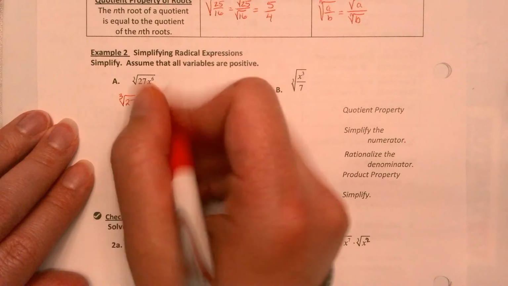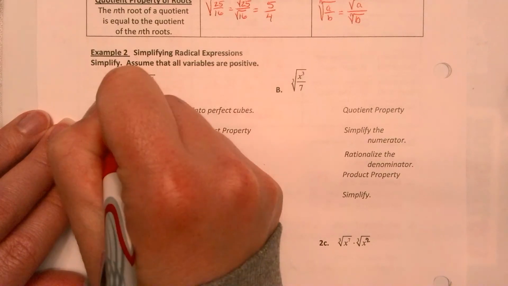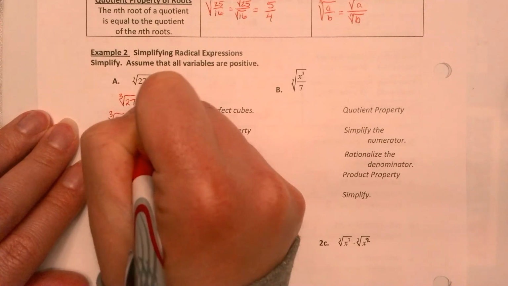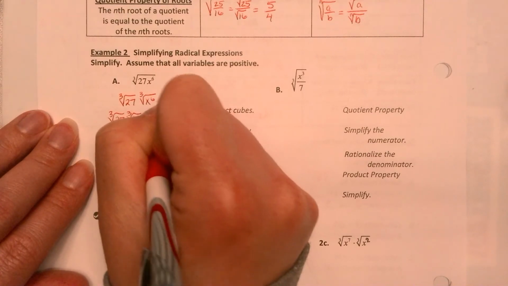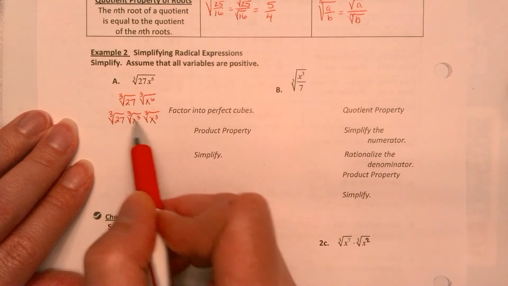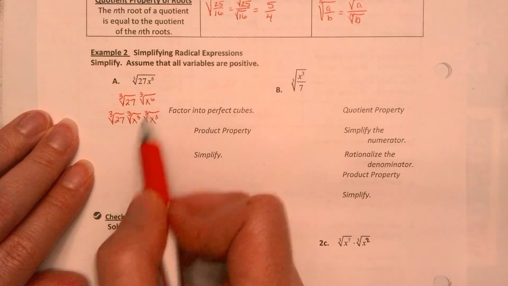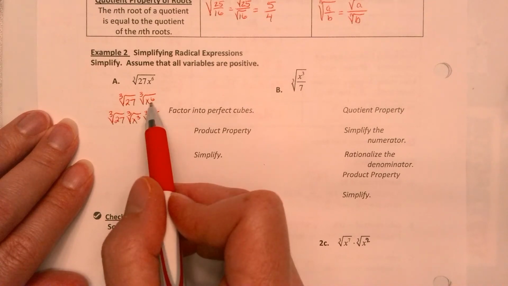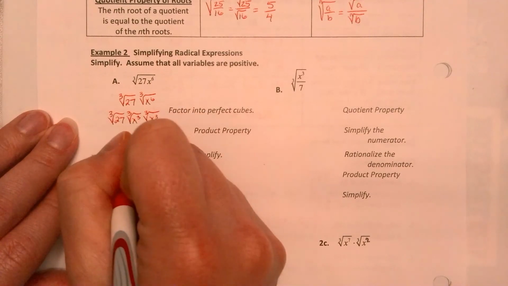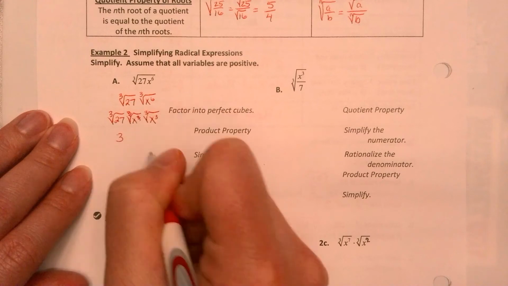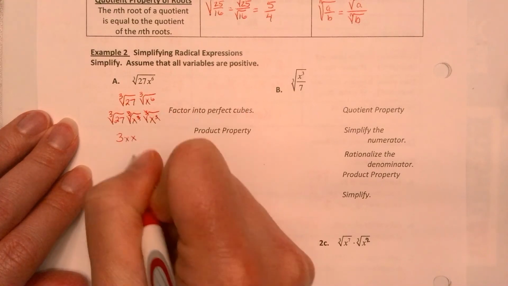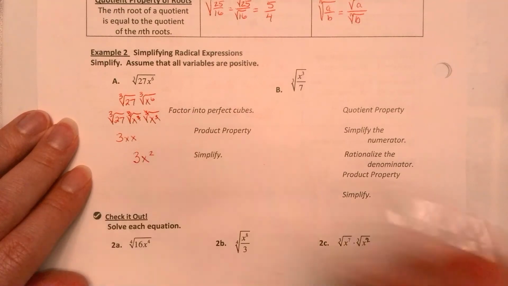But I want to think about this. Go back to your power properties. Couldn't I rewrite that x to the 6 as two groups of 3? So why do I want to do that? Well, a power of 3 and a root of 3 are inverses. So if I break this up, remember when I multiply bases, I add the powers. So I rewrote this as x cubed times x cubed. So the cube root of 27 is 3, and then the cube root and the cube cancel out, and the cube root and the cube cancel out. So I'm left with 3x squared.